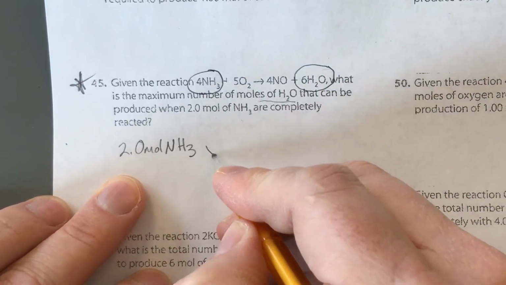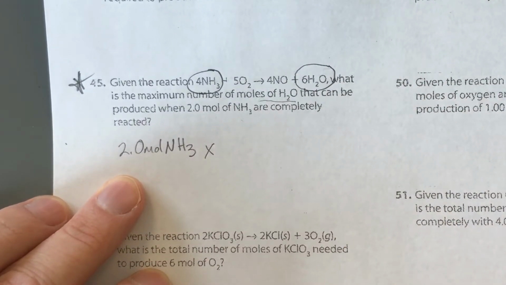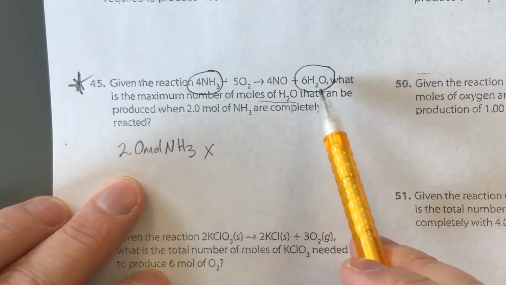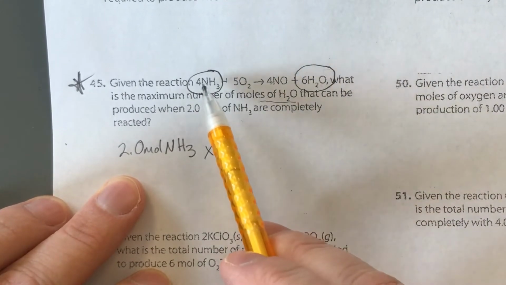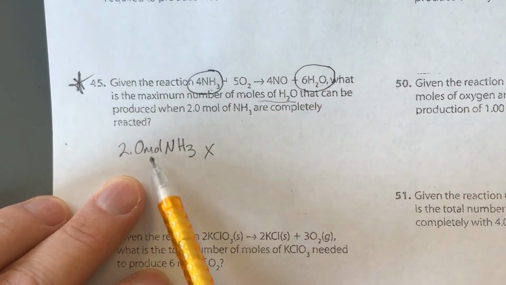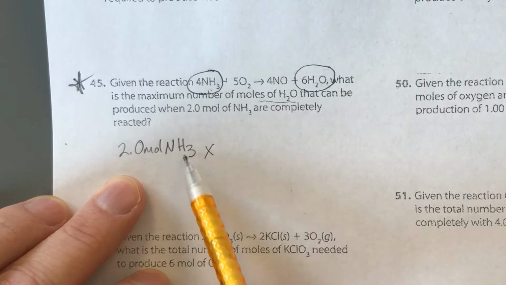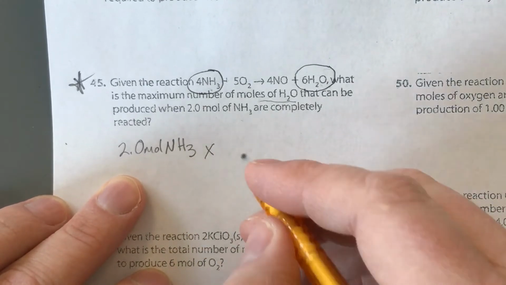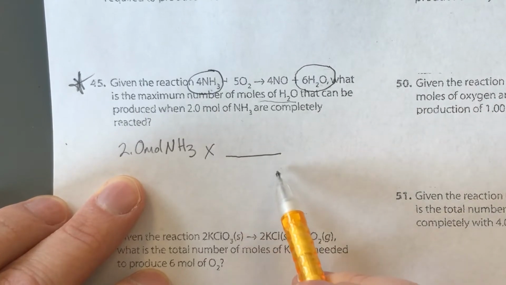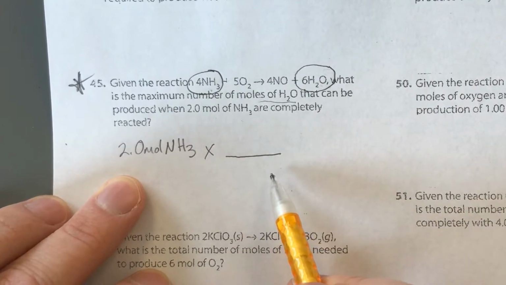All we need to do is set up a proportion and multiply by that proportion so that I convert to water, or whatever I'm trying to solve for, eliminating the original material. Because what I'm starting with is NH3, I want to set up a proportion where I can cancel out the NH3.